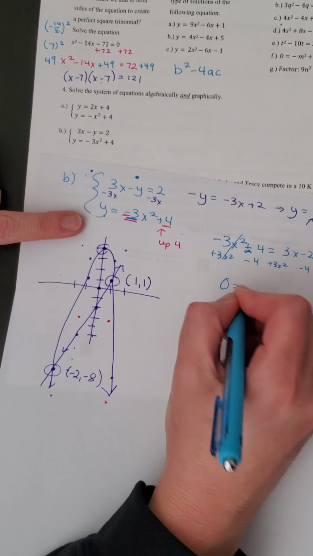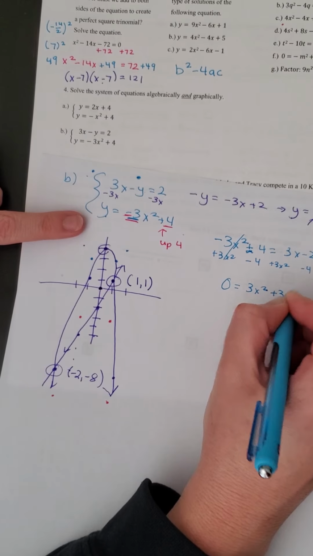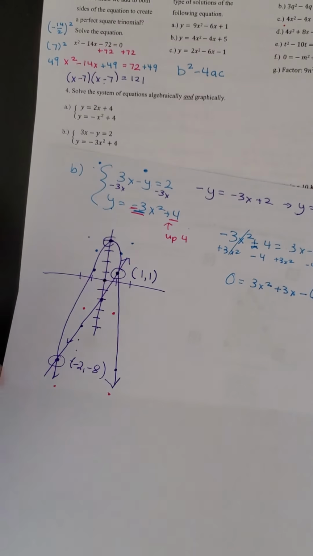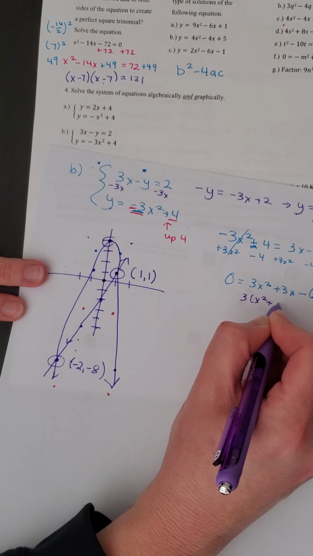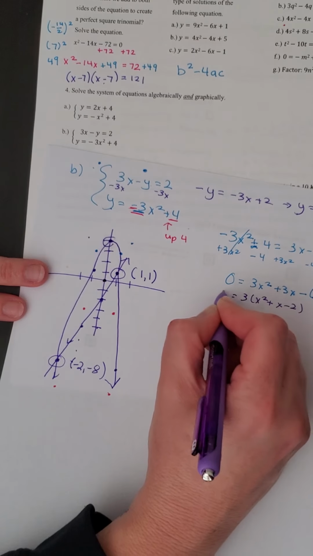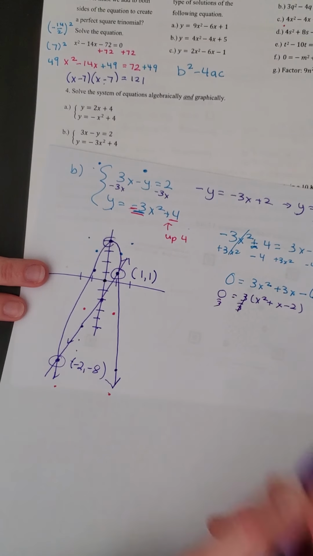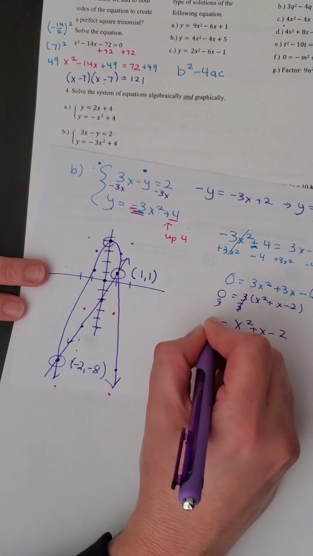So I have 0 equals 3x squared plus 3x minus 6. Now the cool thing is, since they all have a common factor of 3, I can factor the 3 out and then divide by 3 on both sides. So x squared plus x minus 2 equals 0.